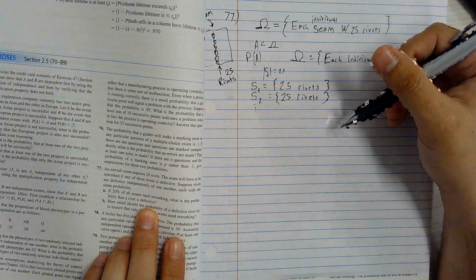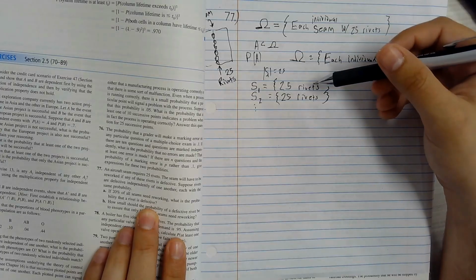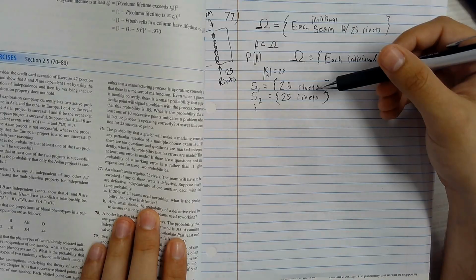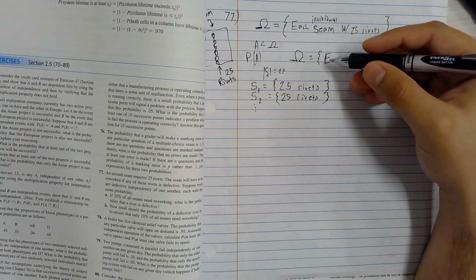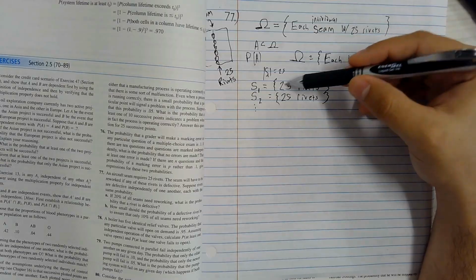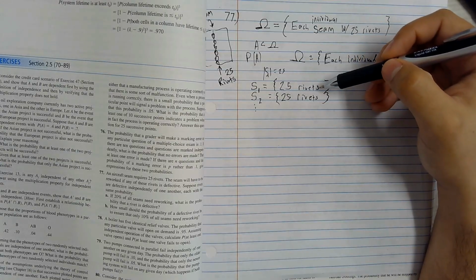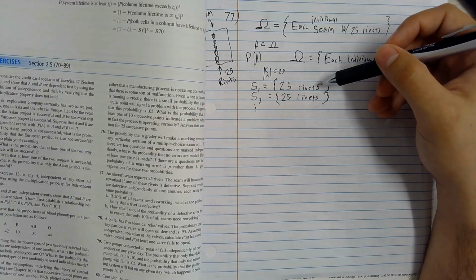And we have 20% of all seams needing reworking. So we know if an individual rivet, one of these rivets, fails, then the seam needs to be reworked. How do I represent that?